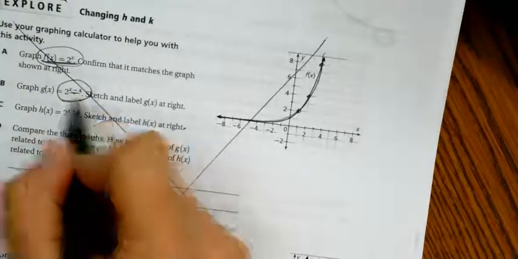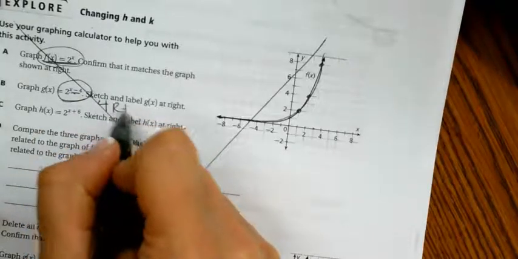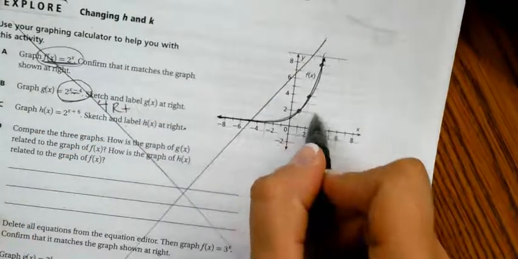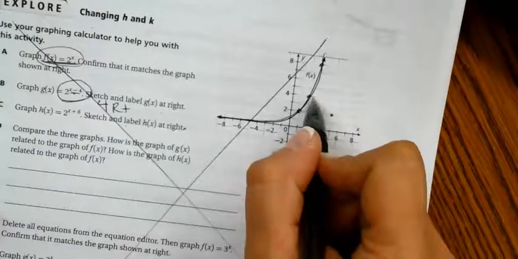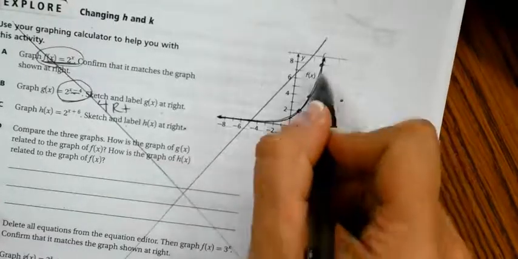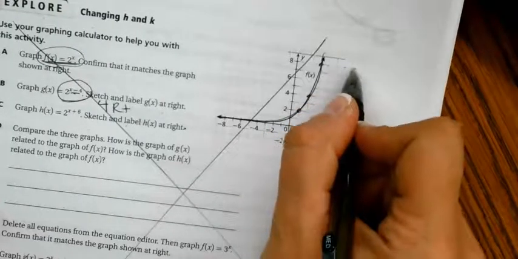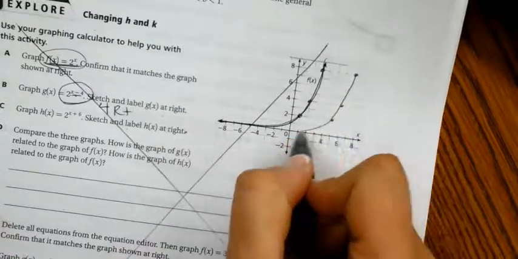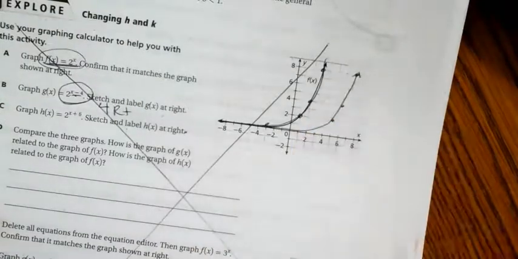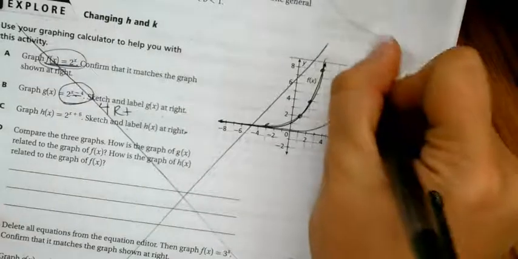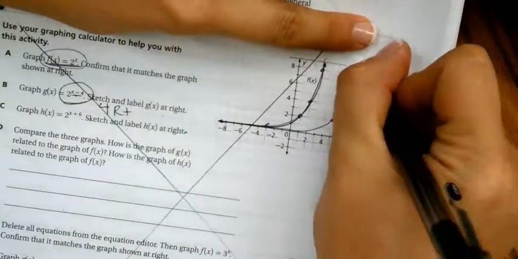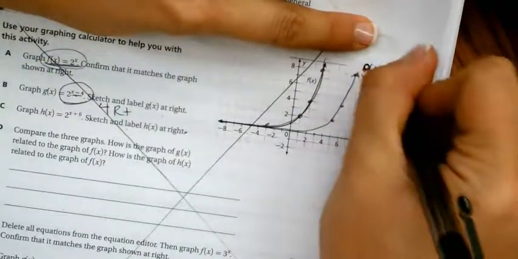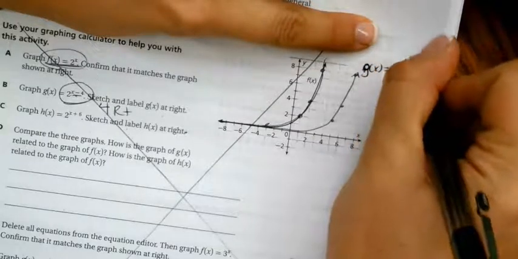So you literally go over 1, 2, 3, 4 to the right. Does that make sense? That's g of x equals 2 to the x minus 4.